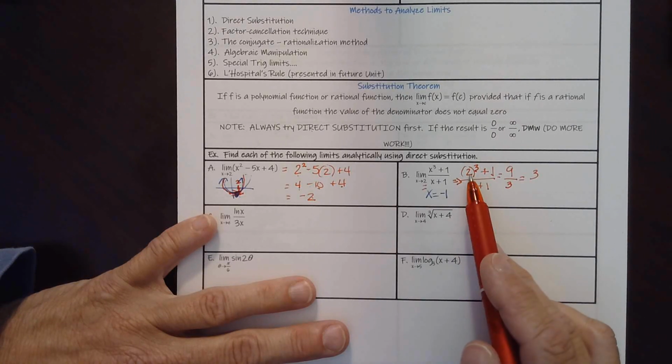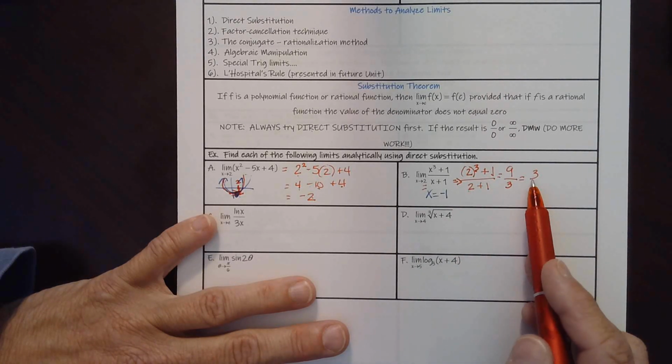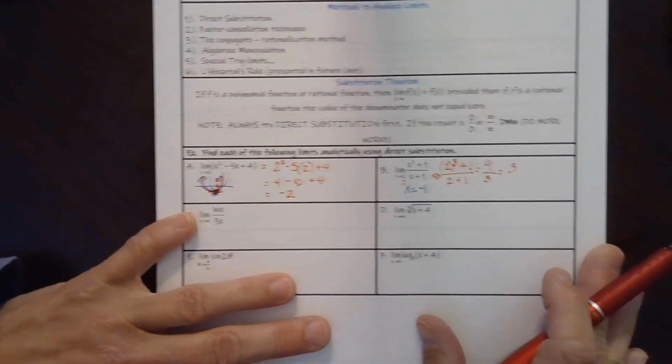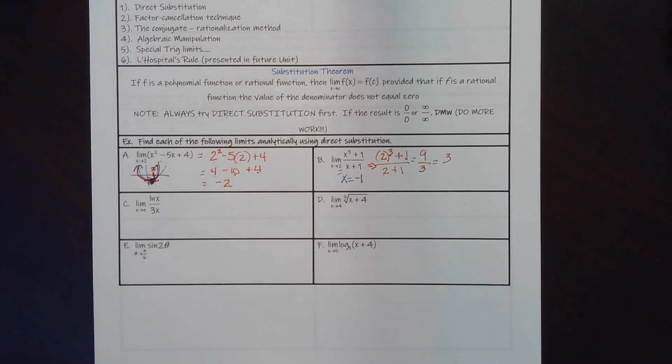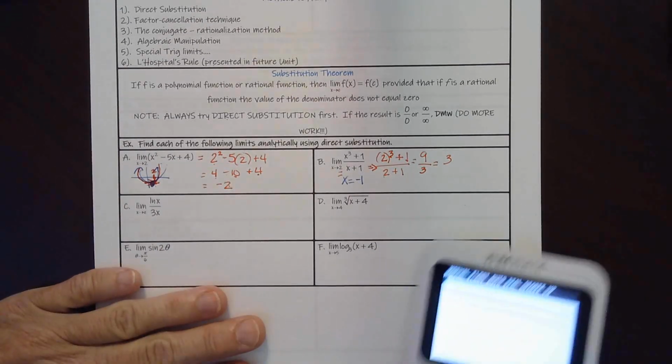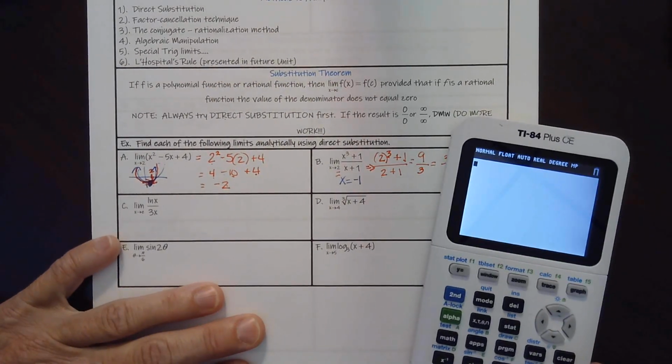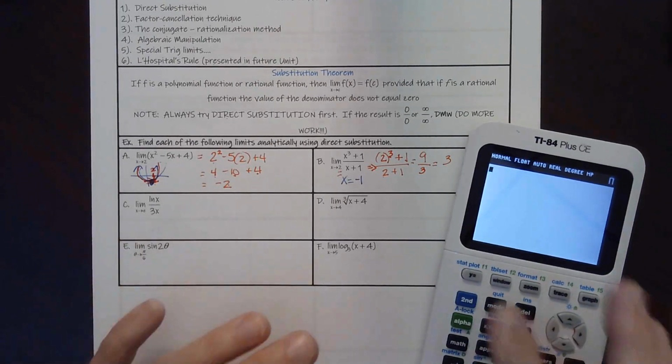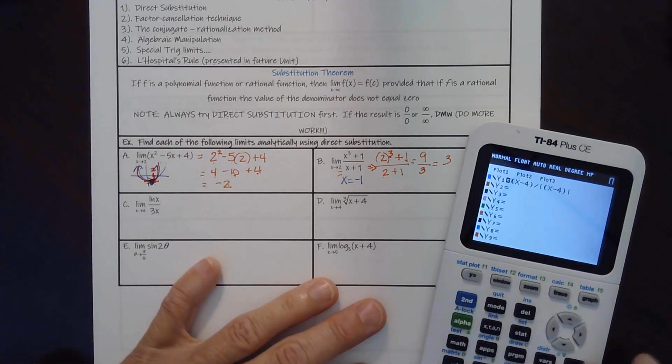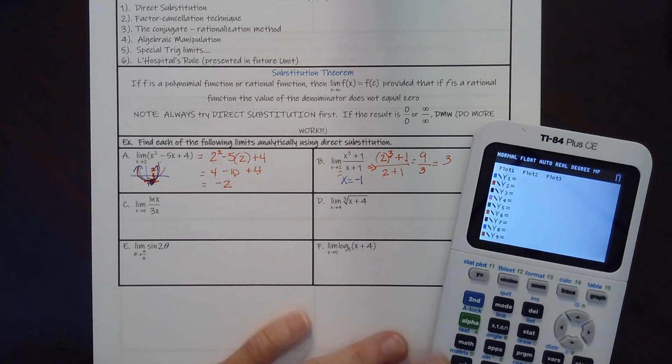Notice that when I substituted 2, I got an actual value. Just to put this in perspective, let me see if I can pull up the graph of this so that we can see this. Let me clear out y equals.